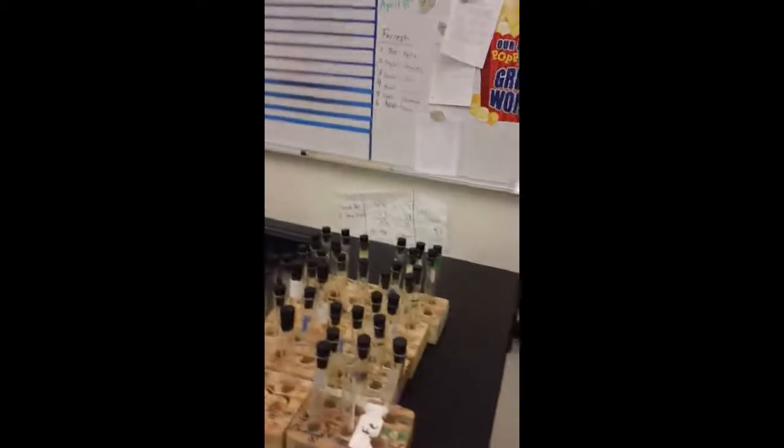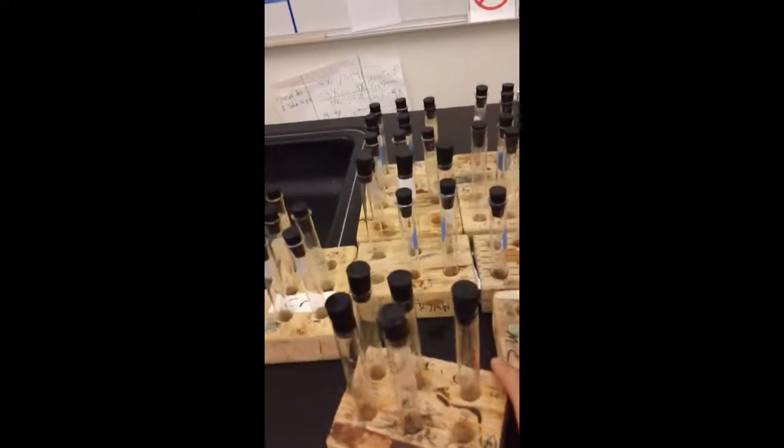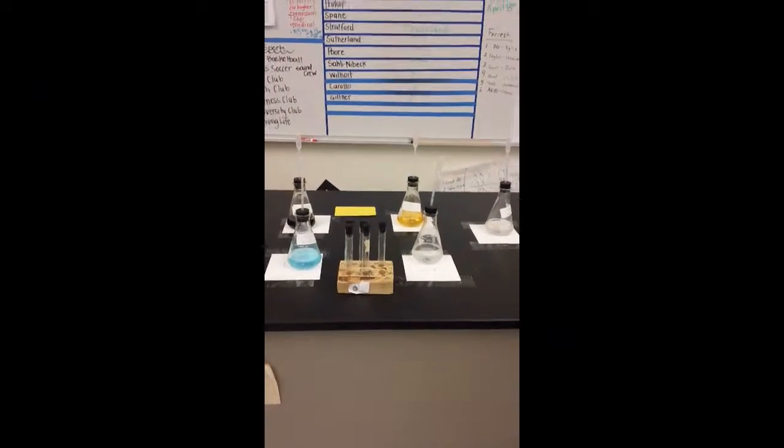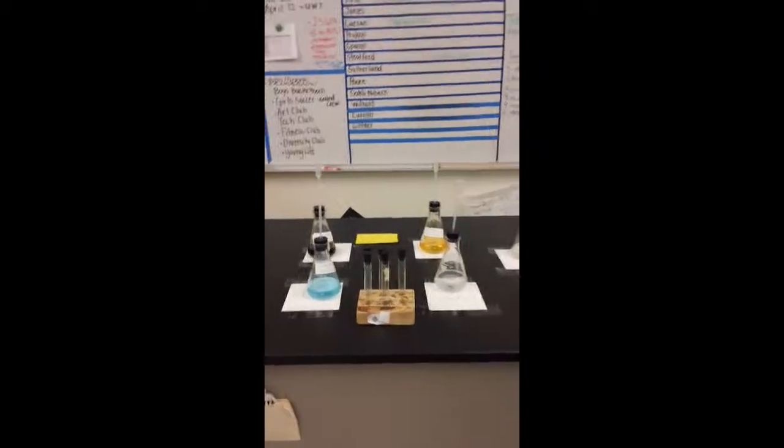Students came here, they got one wooden block full of 5 test tubes. Notice how they all have stoppers. And then what we did is we came over here and we had 5 different known solutions. So for example, we know that this one over here is Cr, which is chromium, and it's a chromium nitrate.